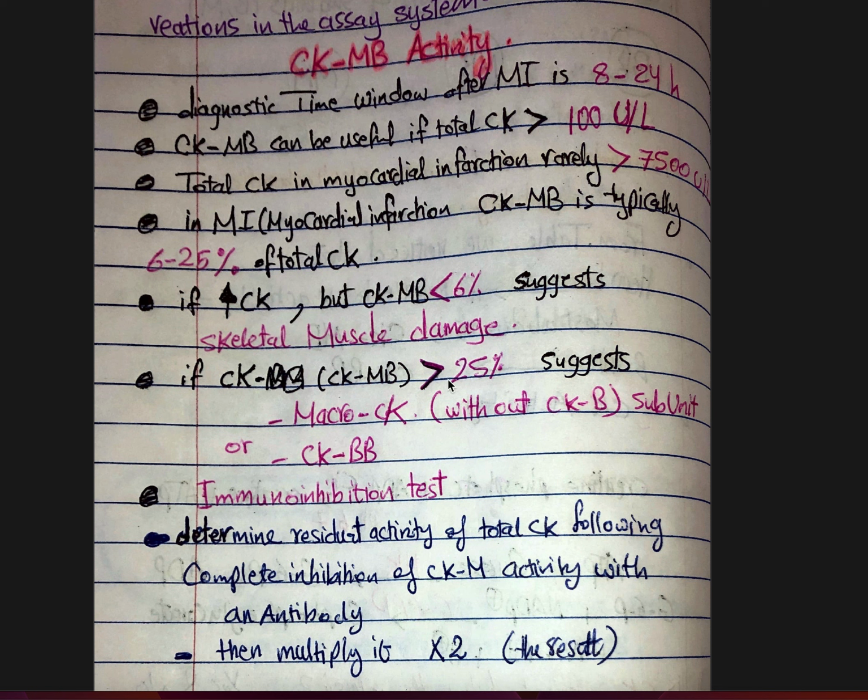So just focus on why the CK-MB is more than 25%: because there is a macro CK, I mean there is M without B, or there is CK-BB, and that is the reason. But normally and typically the CK-MB is between 6 and 25%. If it's less than 6%, it's related to skeletal muscle damage. If it's more than 25%, then it's a macro CK or CK-BB.